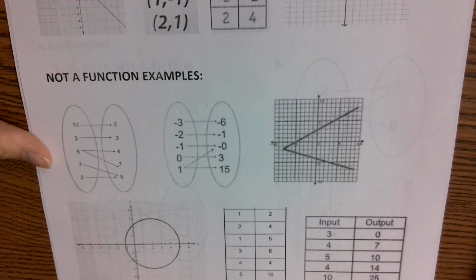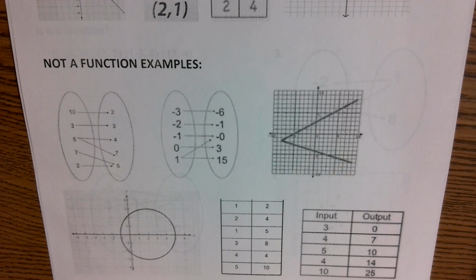So go ahead and take a few moments. I'll give you about 5 minutes to go through this on your own and see if you can identify the characteristics.